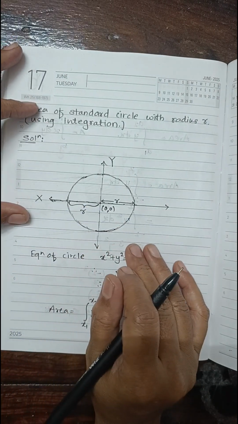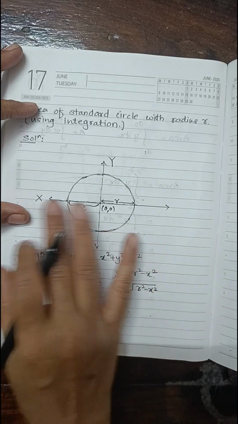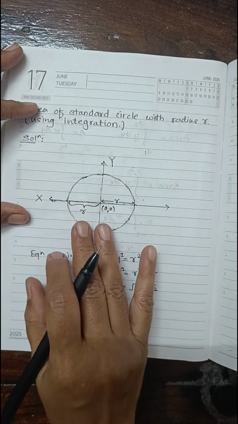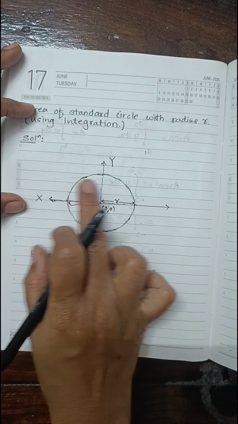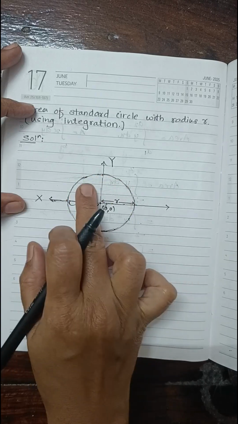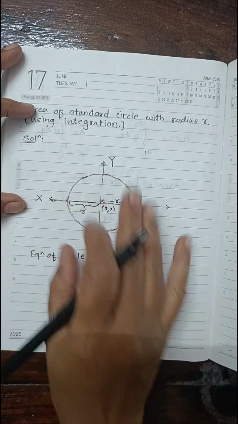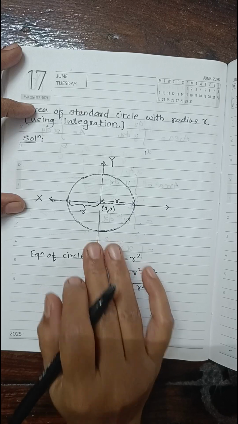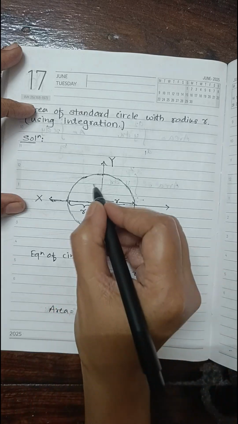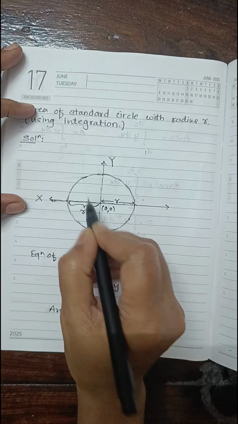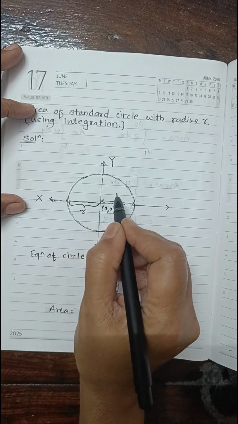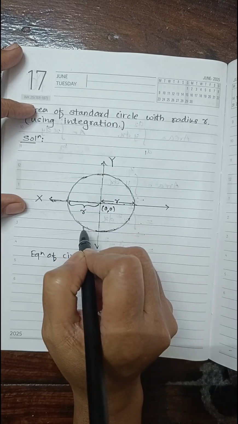Now due to symmetry, the magnitude is the same and the sign is opposite, meaning this area is plus and this area is minus, so it will be 0. Therefore, due to symmetry, the areas of all these four parts are equal.